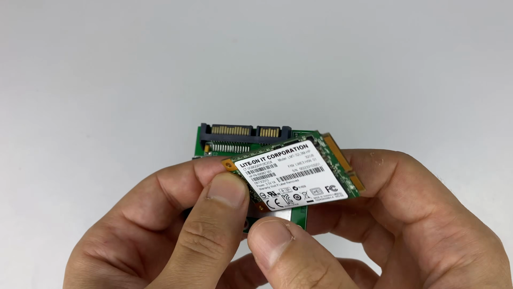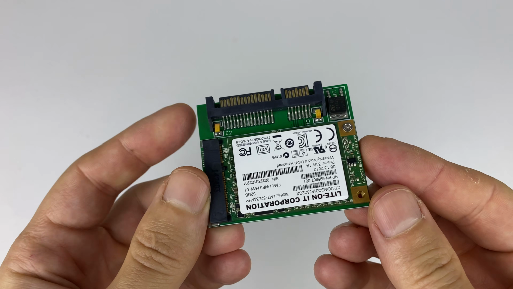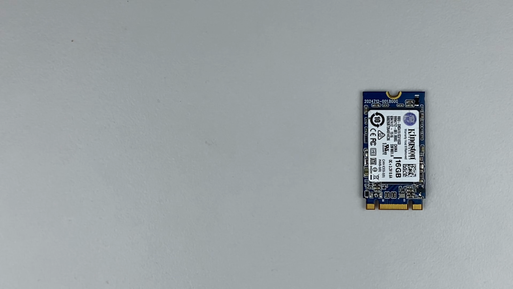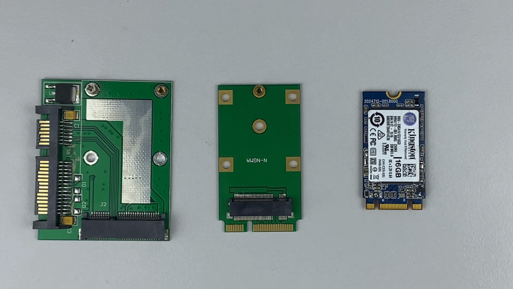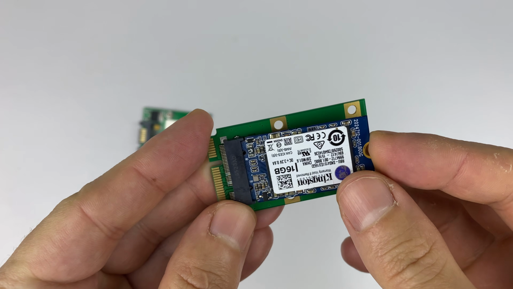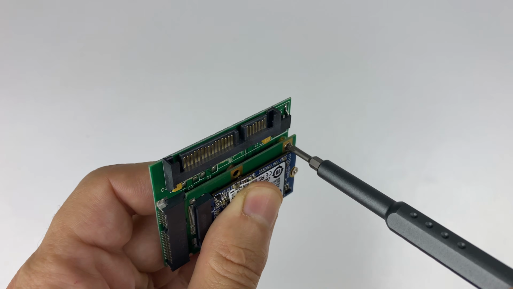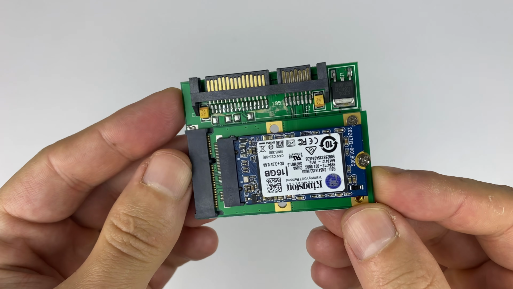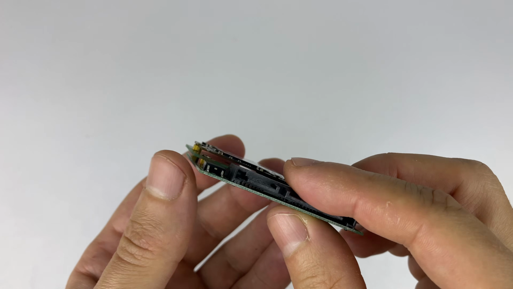Similarly, mSATA drives can be converted to the 2.5-inch SATA standard using a converter adapter. Even if you use an M.2 SATA drive in the 22x30 form factor with two additional converter adapters, you can convert an M.2 SATA drive into an mSATA drive and then further convert it into the 2.5-inch SATA standard. Although this method creates such a sandwich, it remains functional.